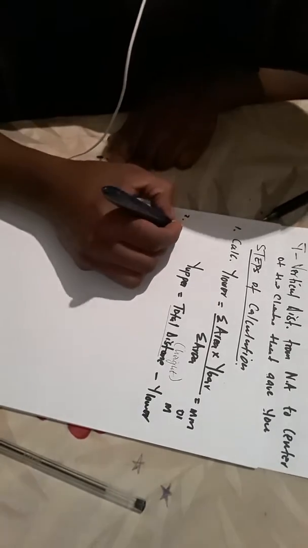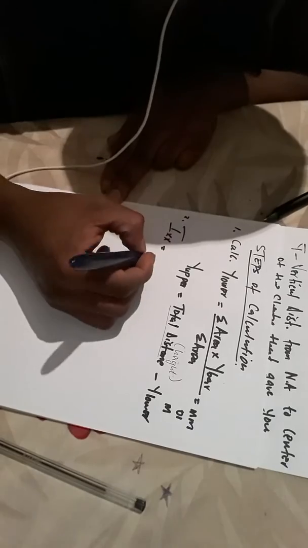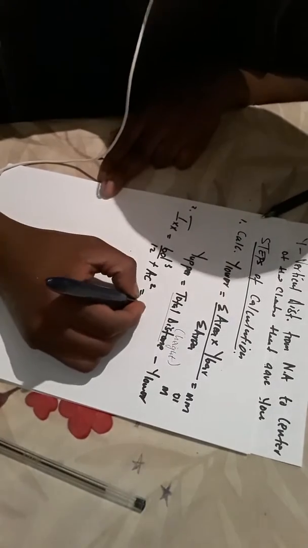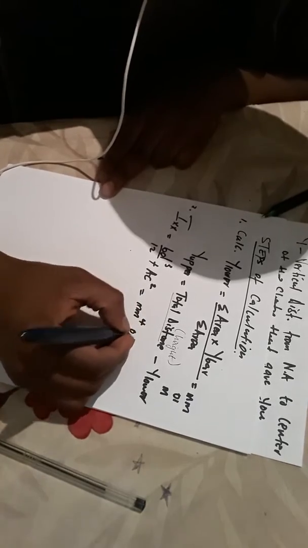Second thing you do, you calculate your Ixx. So Ixx is equal to b d cubed over 12 plus A c squared. Again, it must be in millimeters to the power 4 or meters to the power 4.